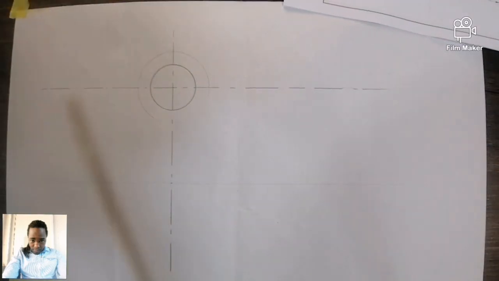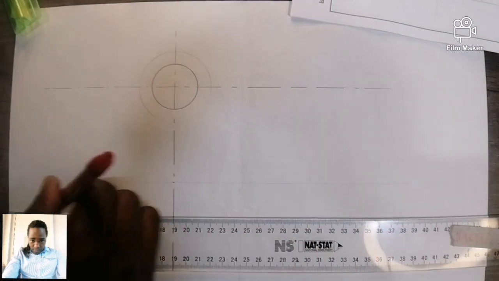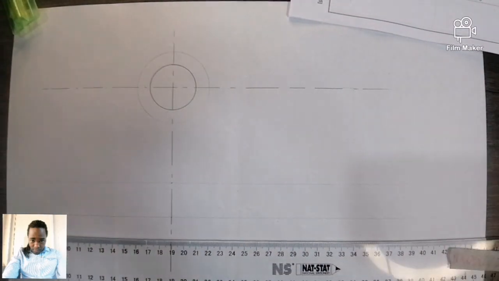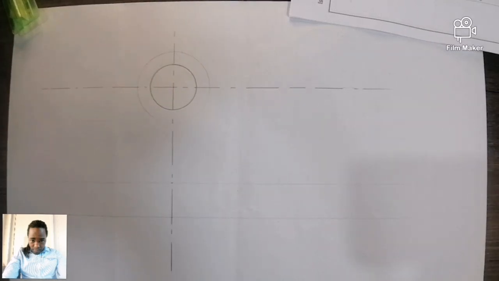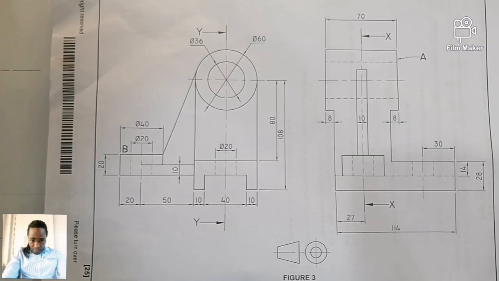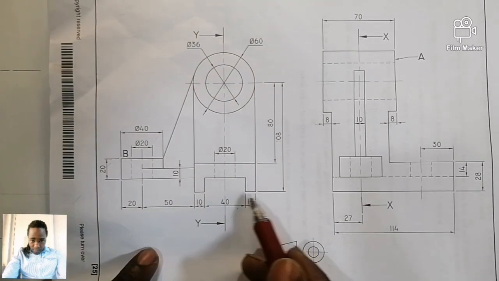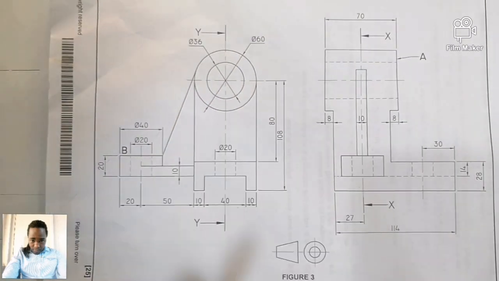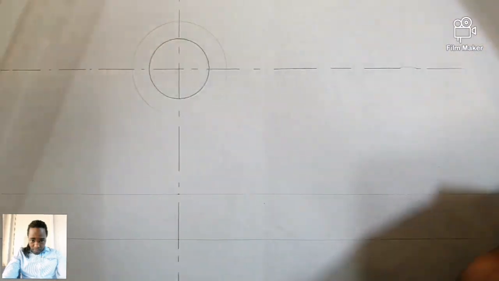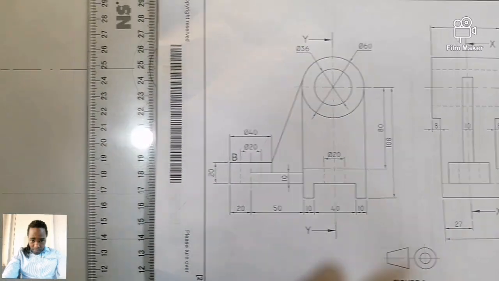You understand? Then from there, get it like this. And then let me see. So 108 millimeter is the height from the bottom part of our front view till the center, going up till the center, isn't it? So now project them down like this.